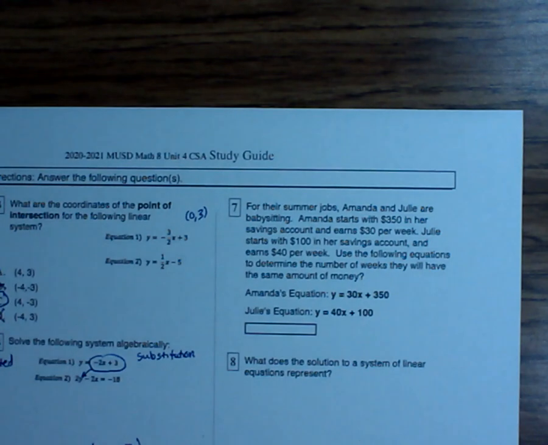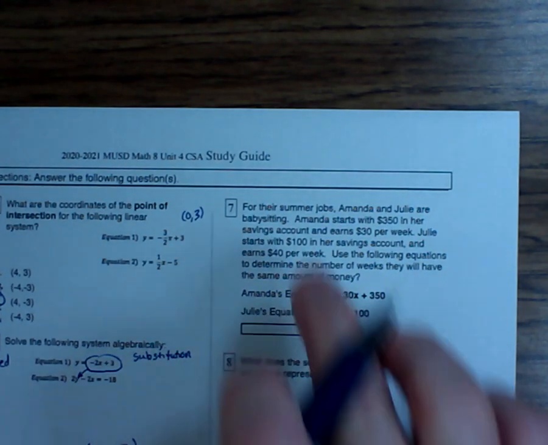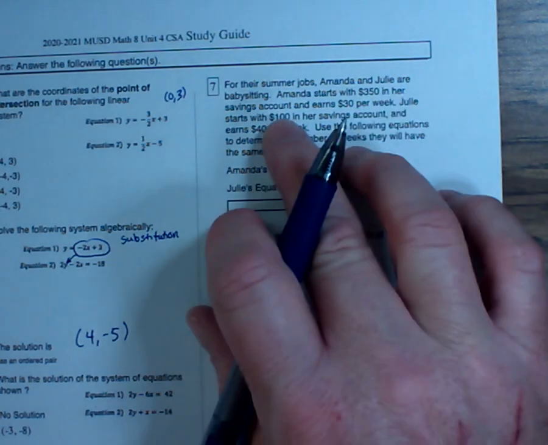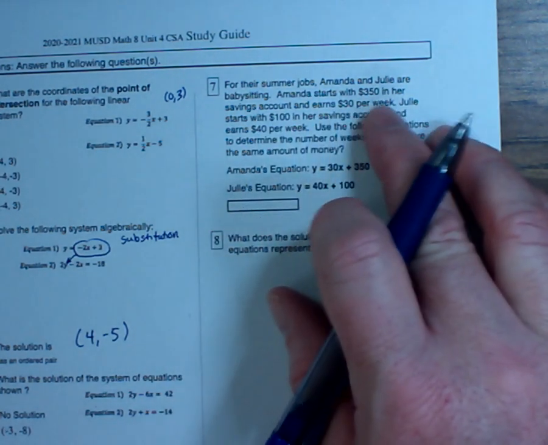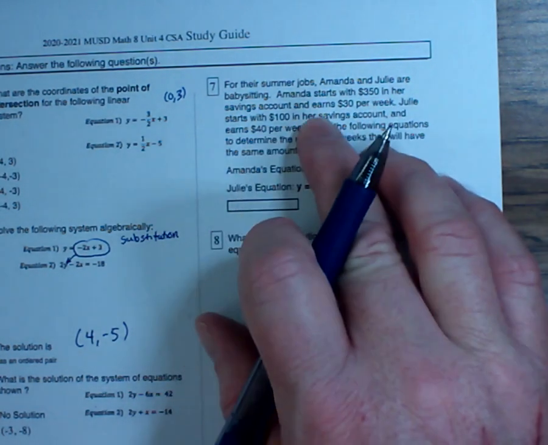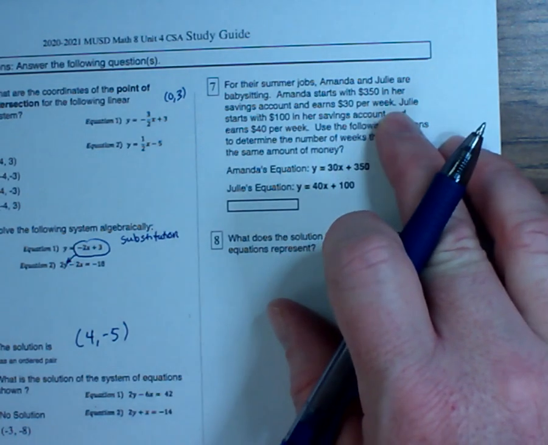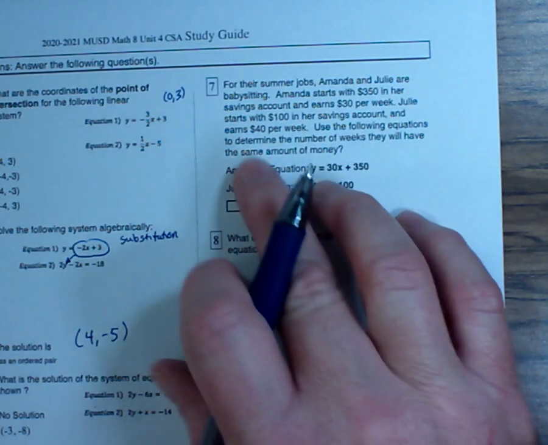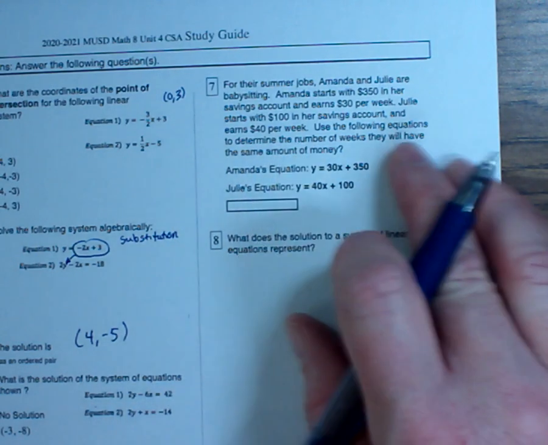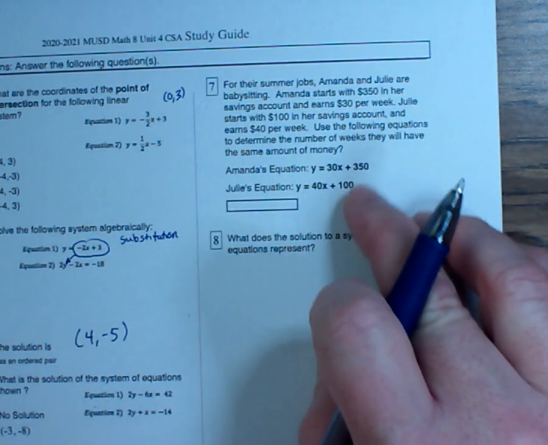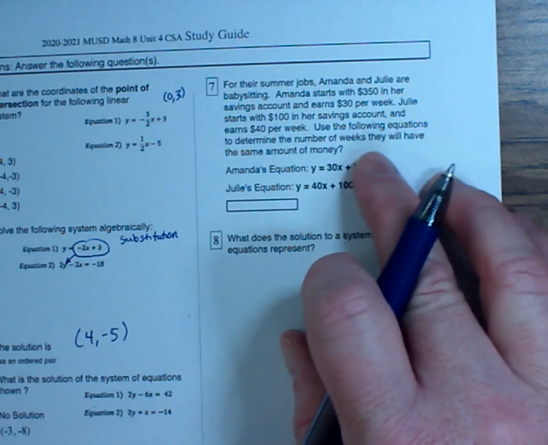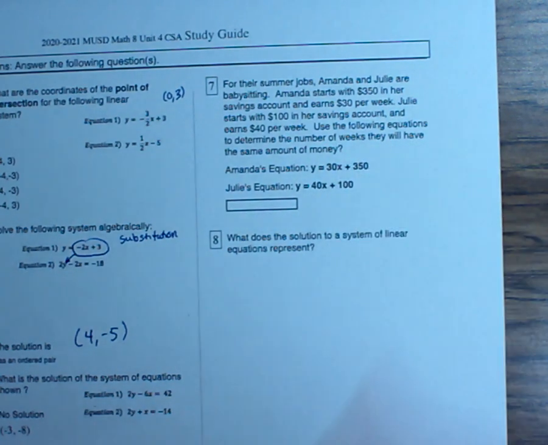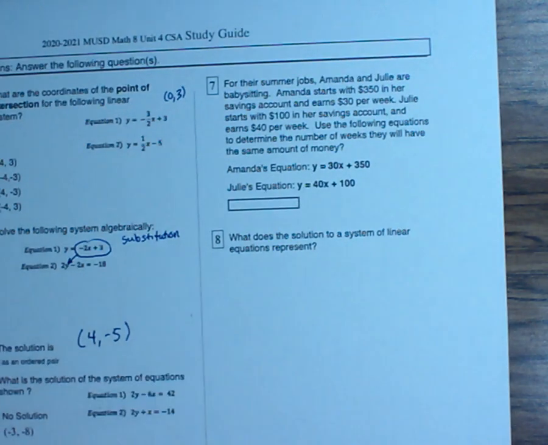Problem 7. For their summer jobs, Amanda and Julie are babysitting. Amanda starts with $350 in her savings account, and she earns $30 per week. Julie starts with $100 in her savings account, and she earns $40 per week. We can use these equations here to determine the number of weeks they will have the same amount of money. So let's take a look.